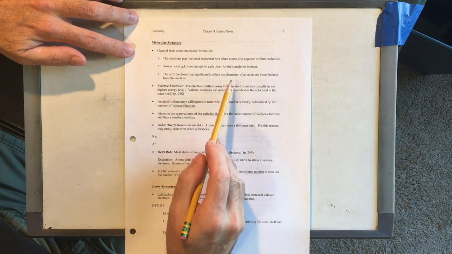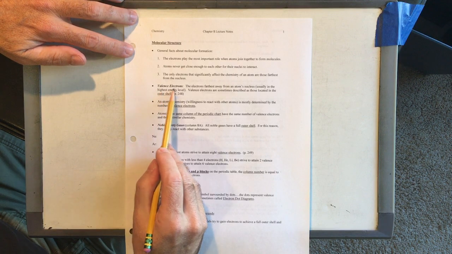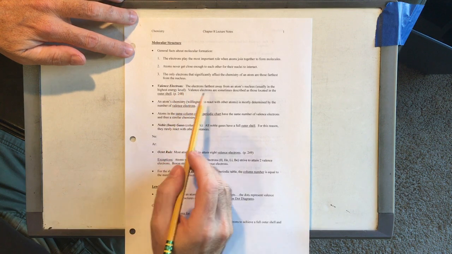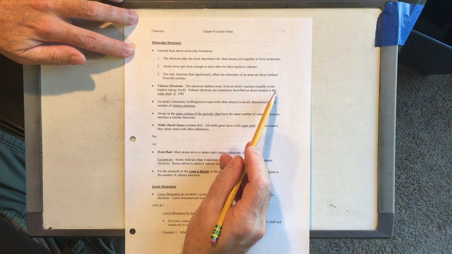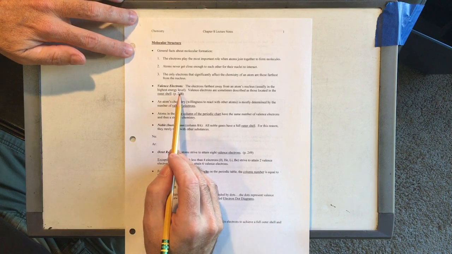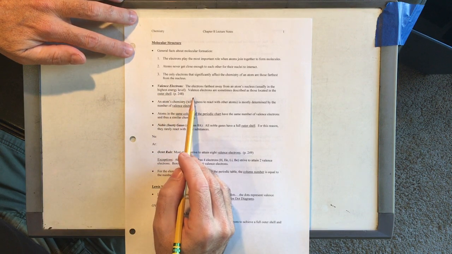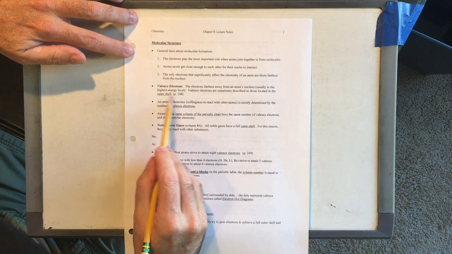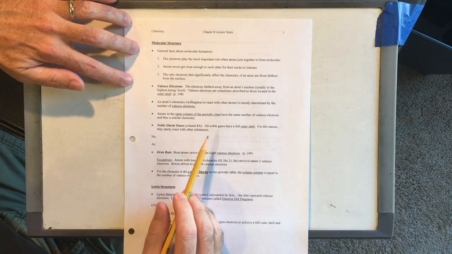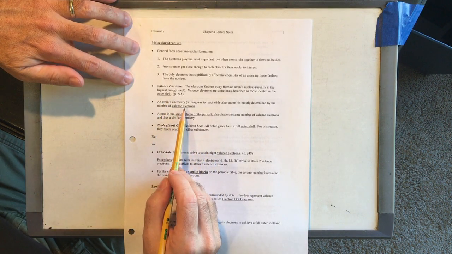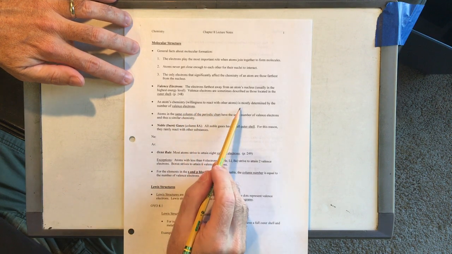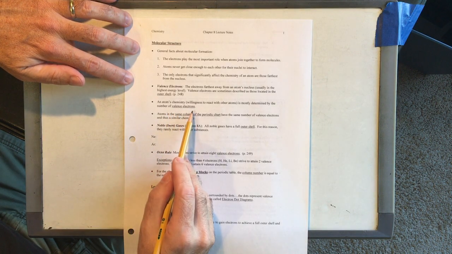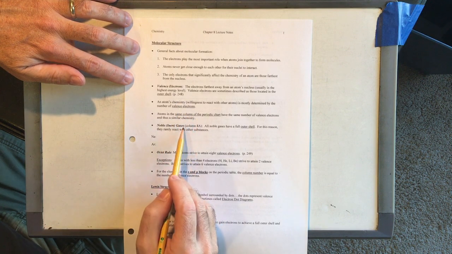The farthest, not the inner electrons, but the outermost electrons, and those are called valence electrons, that I have bolded and italicized here. The electrons farthest away from an atom's nucleus, which are usually in the highest energy level. We talked about energy levels in Chapter 7. Valence electrons are sometimes described as those located in the outer shell. So outer shell would be a good word to highlight. An atom's chemistry, or willingness to react with other atoms, is mostly determined by the number of valence electrons. So how many valence electrons does it have? That determines how reactive it is.